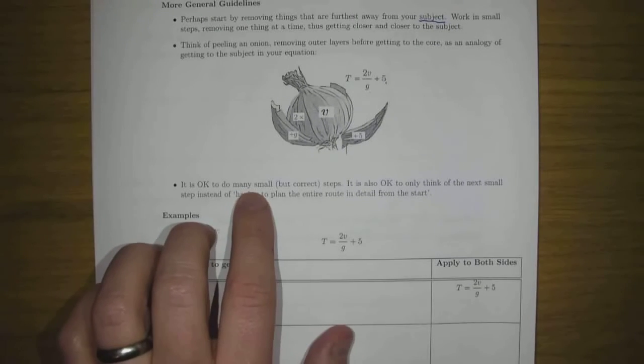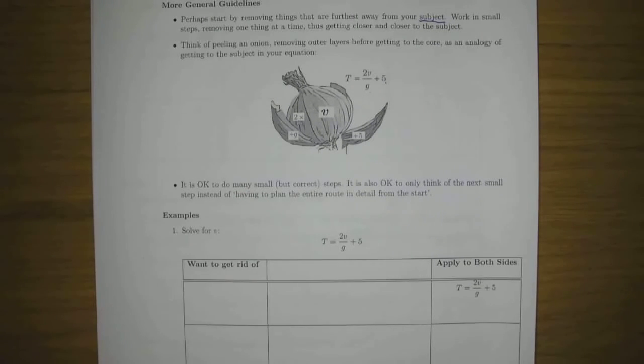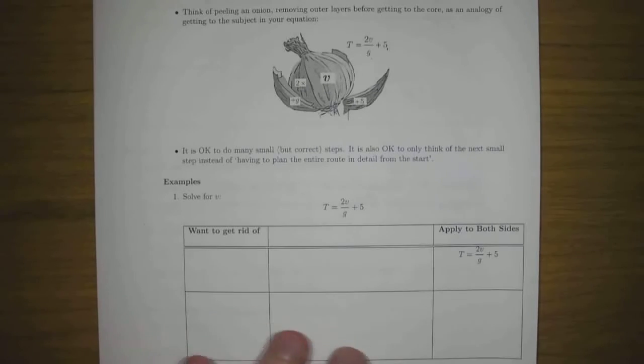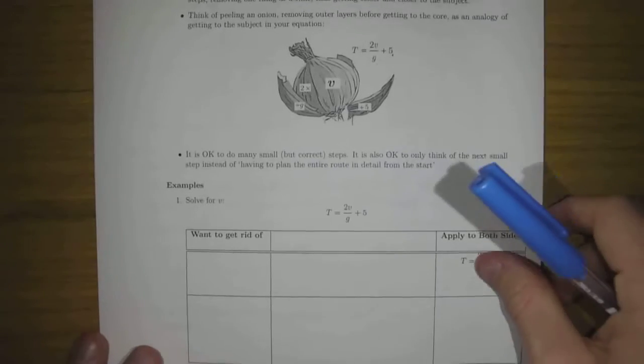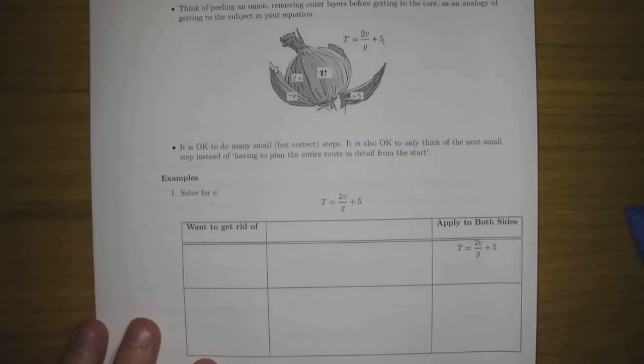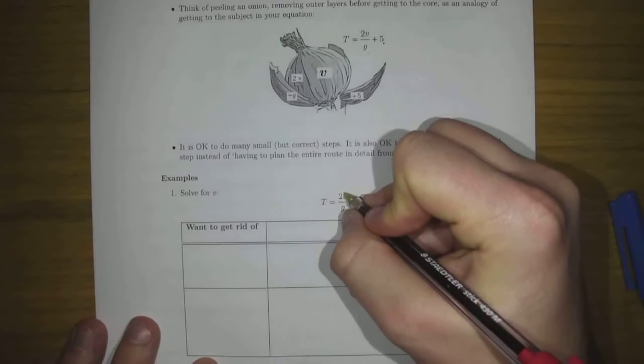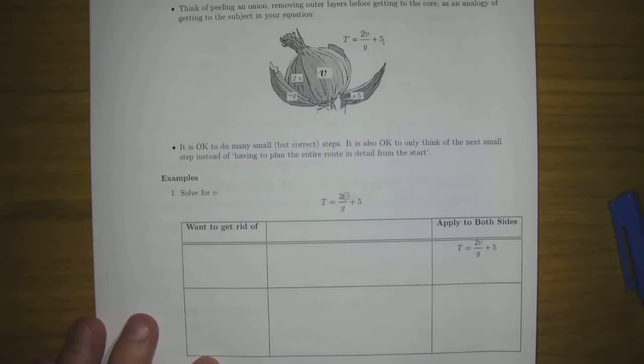It's okay to do many, many small correct steps. It's also okay just to think of the next step instead of having to plan the entire route from start to finish. Okay, so let's see how we get on. And there should be a bit more space here, but there isn't. So we're looking here for v. Okay, so what we want to do is work from the outside. Okay, so what's the first thing you want to get rid of?